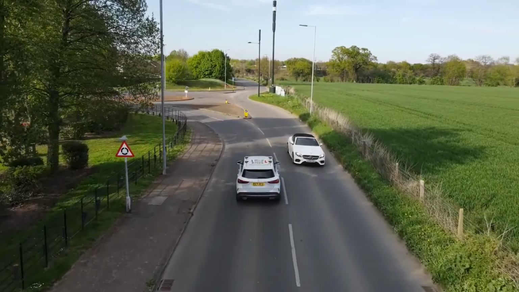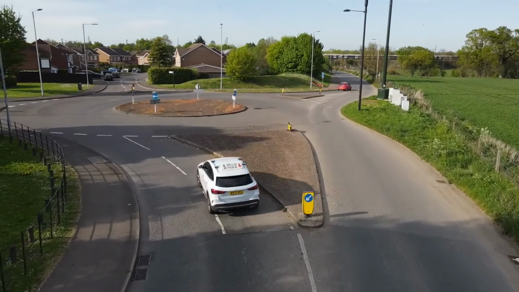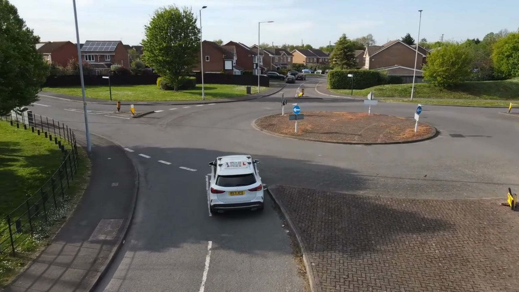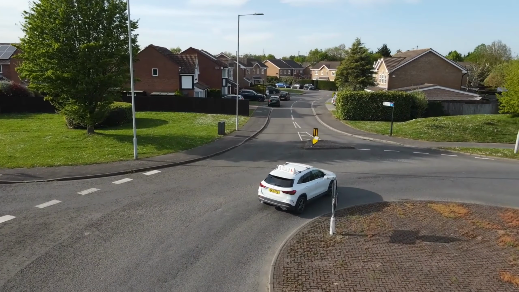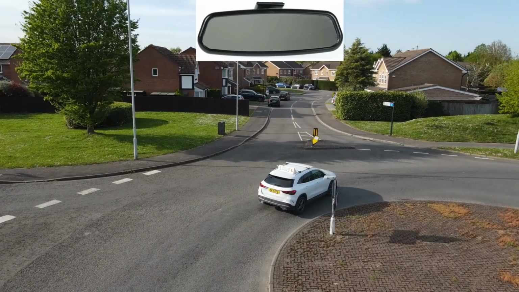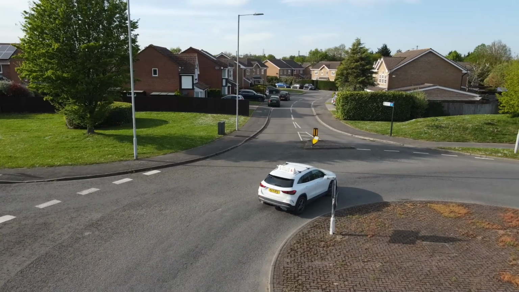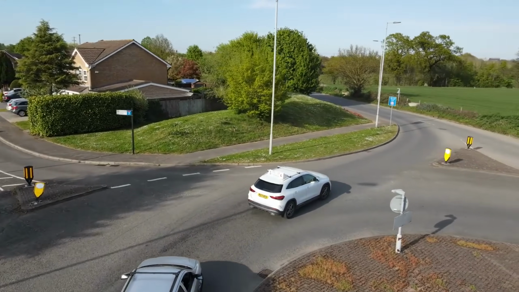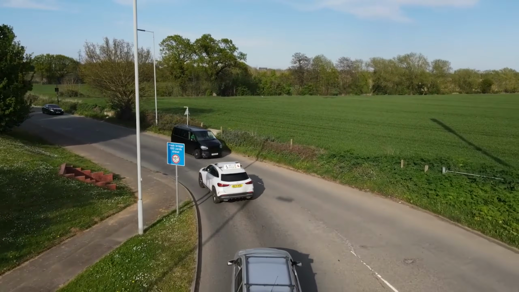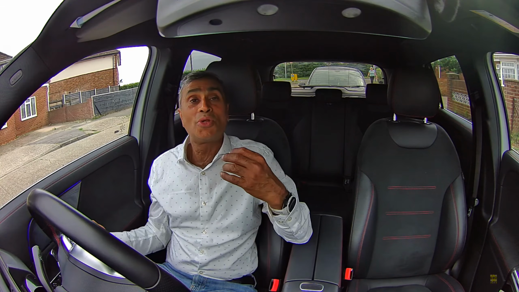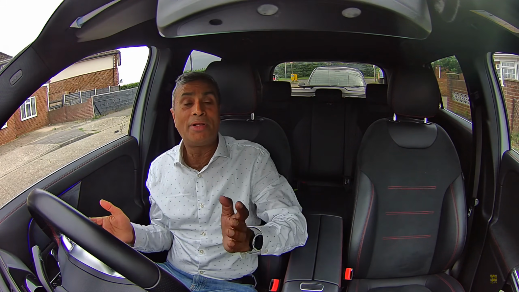For turning right, once again, it's the same as turning right at traffic lights. We indicate right on approach and leave that signal on throughout the roundabout until you get to this stage, at which point you check the mirrors and then indicate left, your exit signal. If you're taking the fourth exit, as soon as you've passed the third exit, you give the exit signal. It's as simple as that.